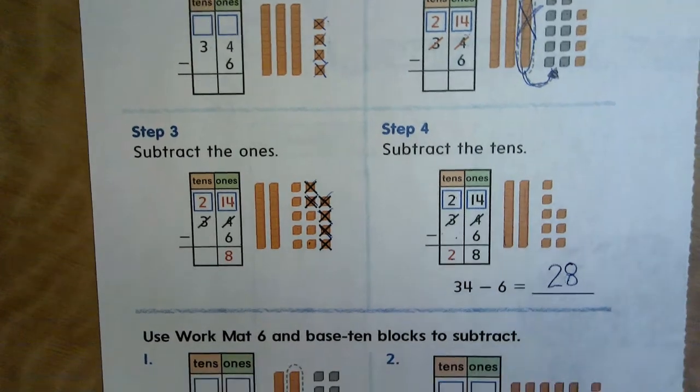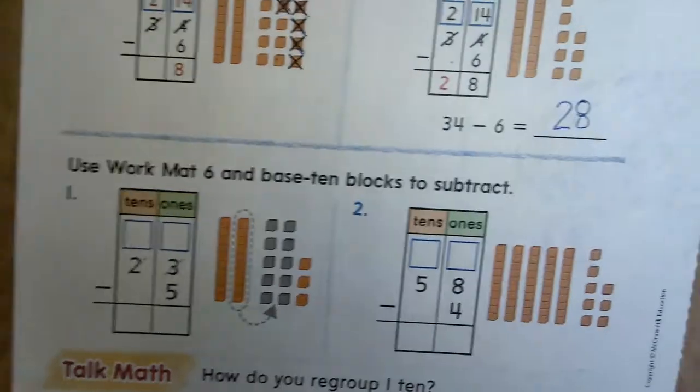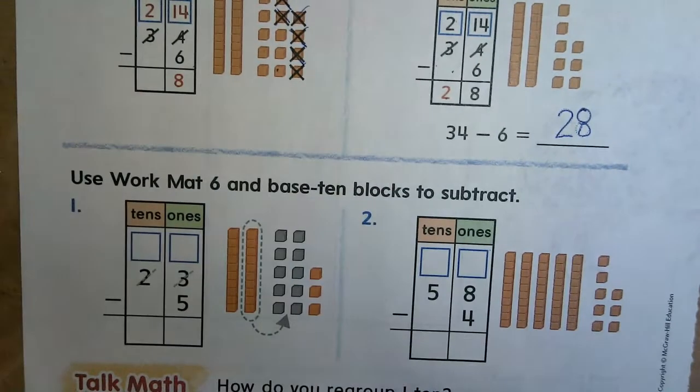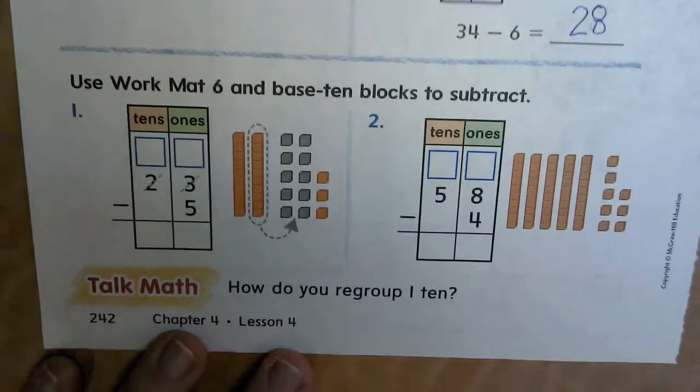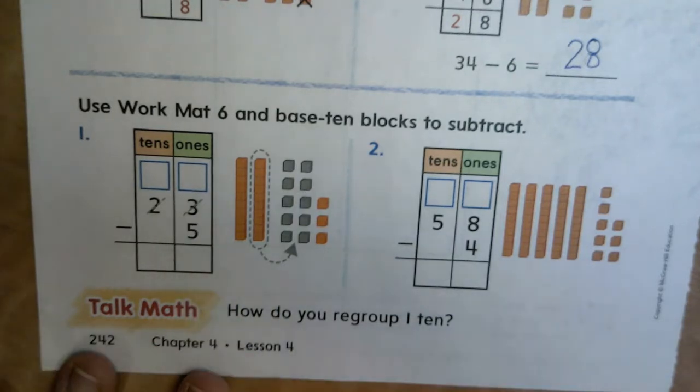So now we're going to take a look at number 1. So down here at the bottom, we're going to take a look at number 1 and number 2. And now it does tell us that we can use WorkMat 6. So if you've got your base 10 blocks with you, you are welcome to do that. But we're going to take a look here. We're also going to look at what we have.